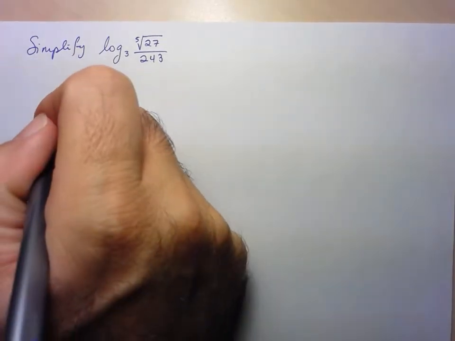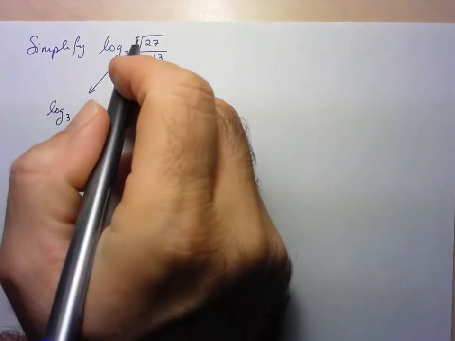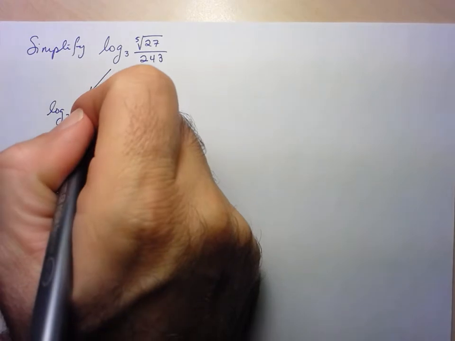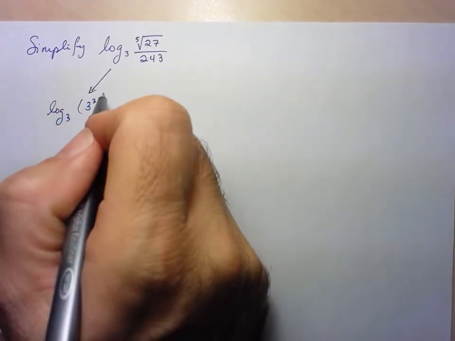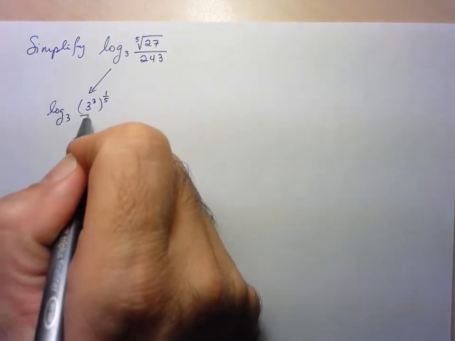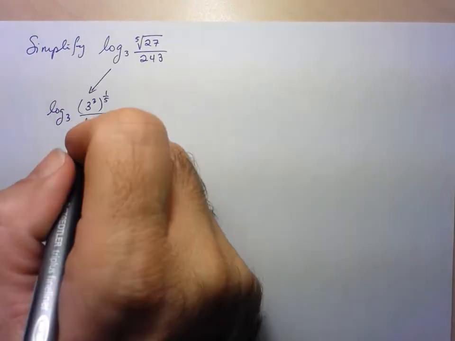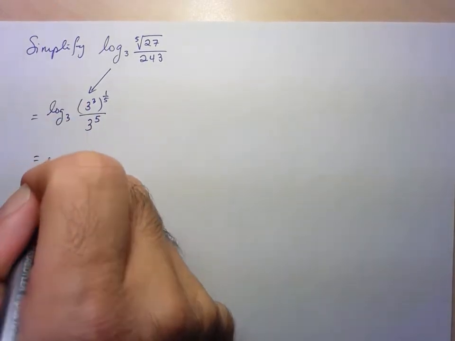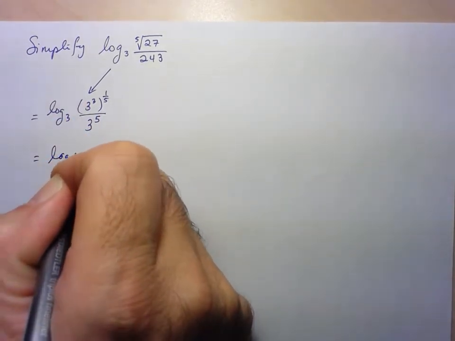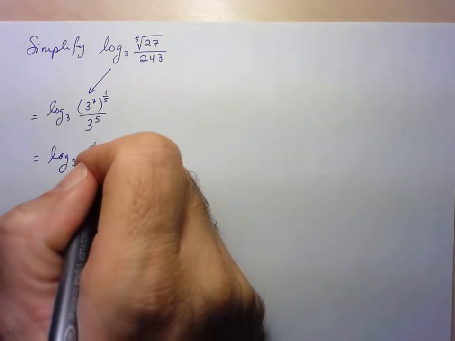So here we got log base 3, and so 27 we can write as 3 cubed, and then of course fifth root is the same as exponent 1 over 5, and then in the denominator 243 is 3 to the exponent of 5. Okay, so let's keep going. Log base 3 of this is 3 to the 3/5.